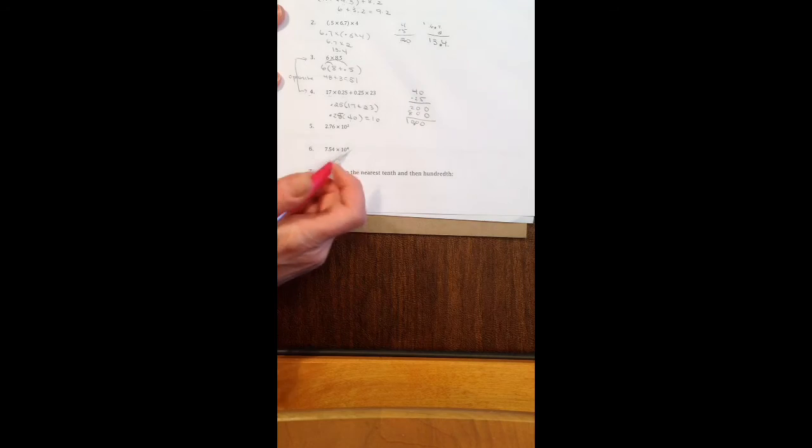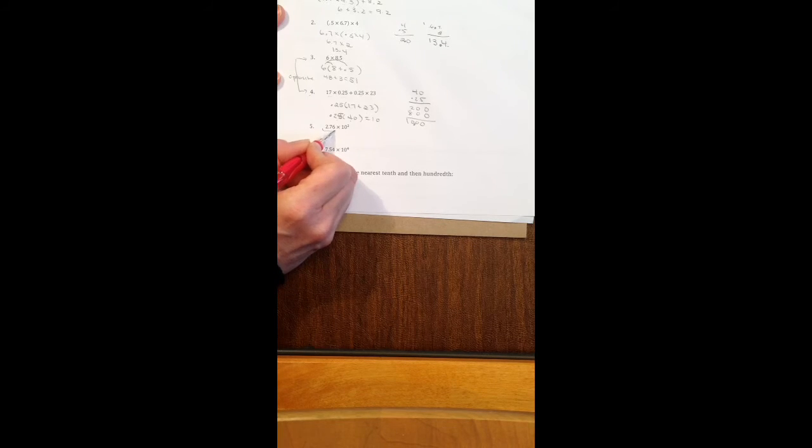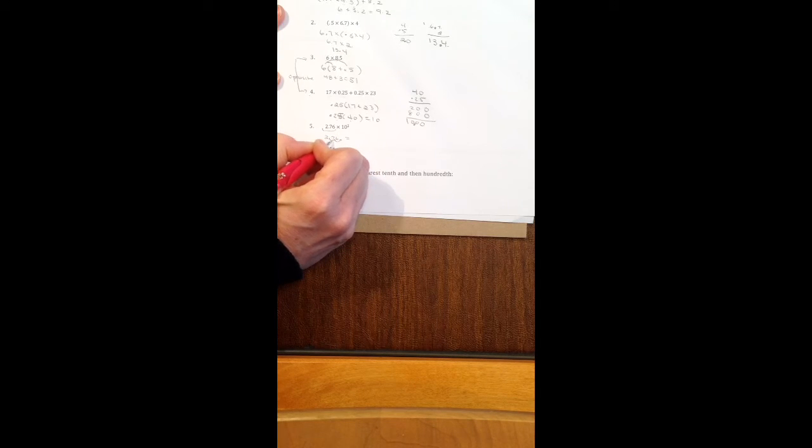When you look at this number, you want to realize that this is written in scientific notation. Scientific notation means this number is between 1 and 10, and then you put your exponent here to say how many times you want me to move this decimal to the right if it's a positive number. So I'm going to take 2.76 and move the decimal 2 spaces over and get 276.